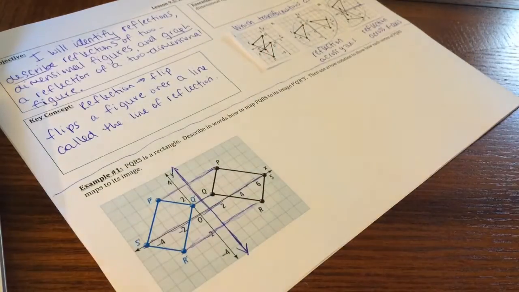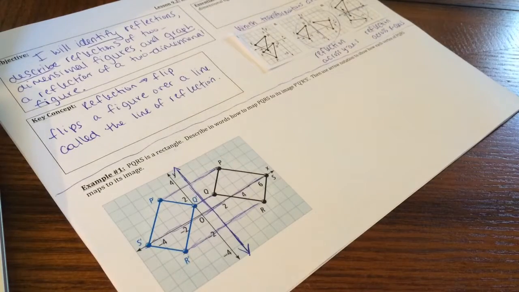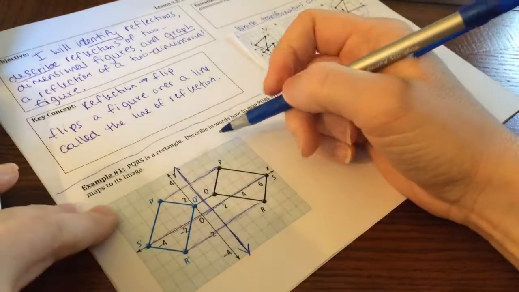You can use arrow notation to show how each... Sorry, guys. That was a digits video.